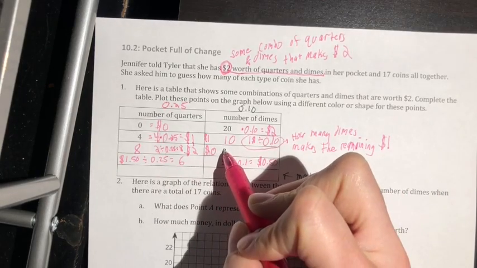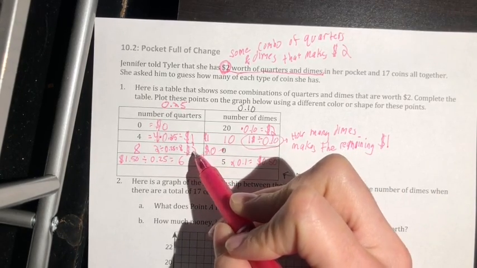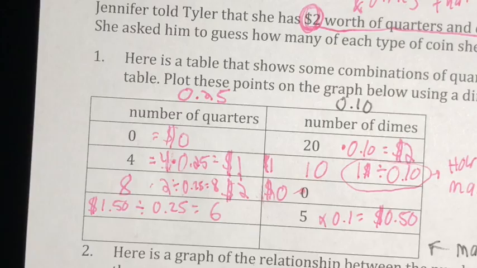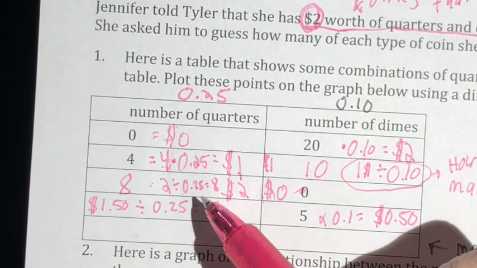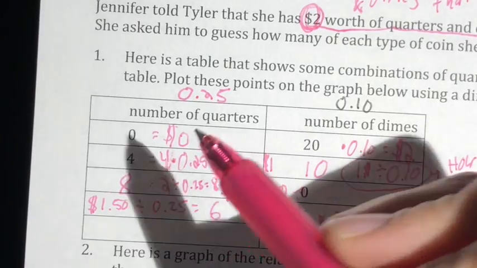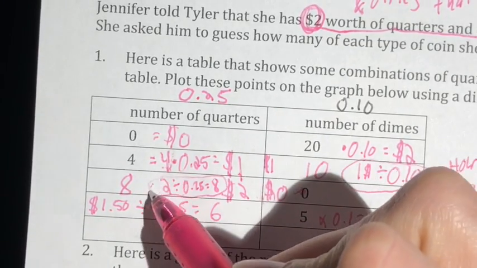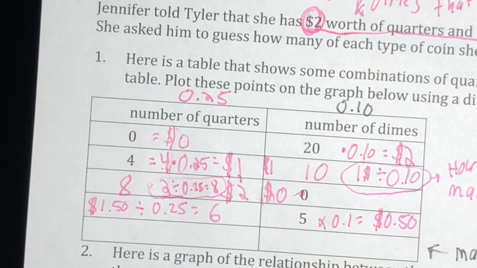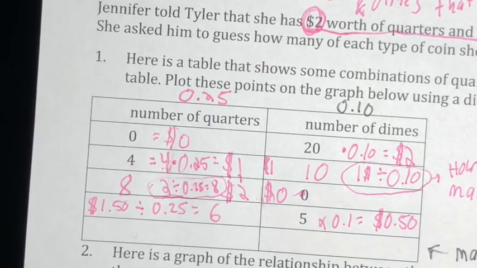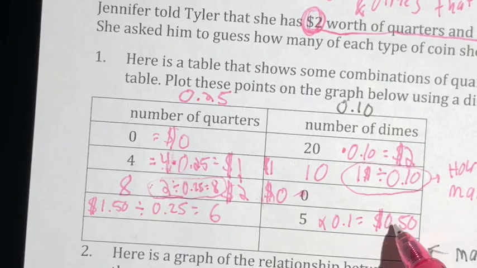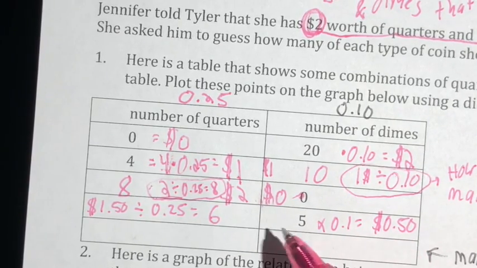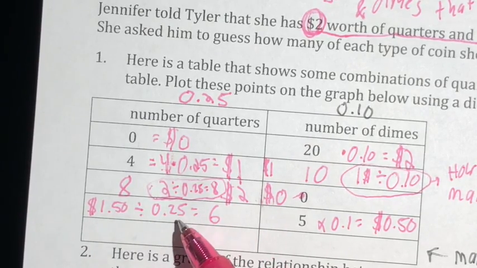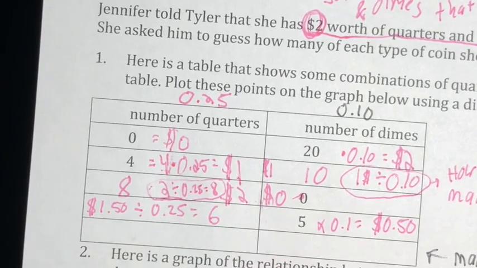And over here, I know 0 dimes is $0, so I need $2 in quarters. So I could do $2 divided by how much a quarter is worth. I could do $2 divided by 25 cents, and that would actually give me 8 quarters. So again, you could do that division to help you if you're not so confident with the money counting. Again, down here, 5 dimes, 5 times 0.1 is 50 cents. And let's see, so $1.50 divided into groups of quarters, divided by 0.25, that'll get me 6 quarters.